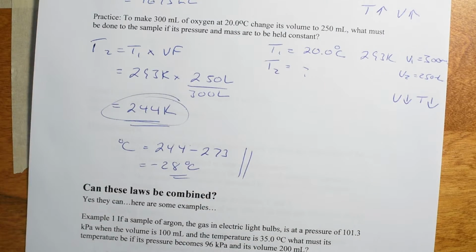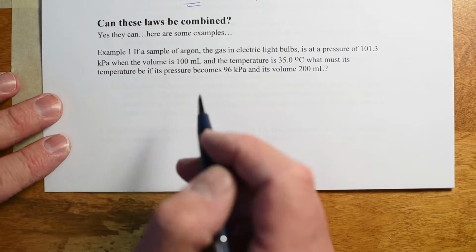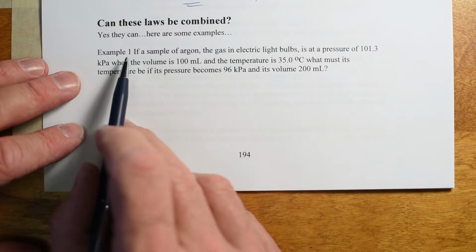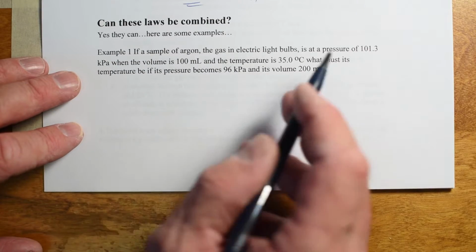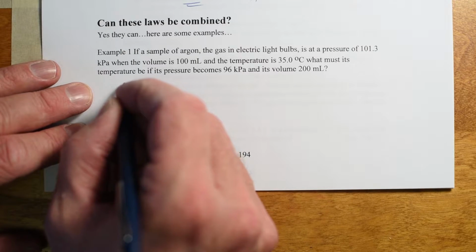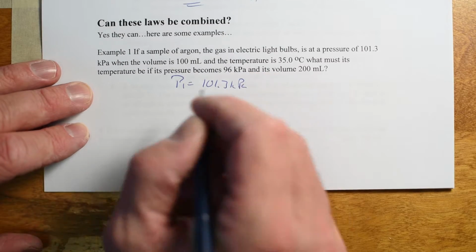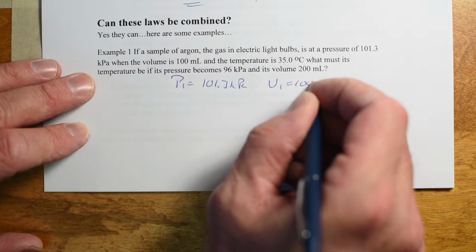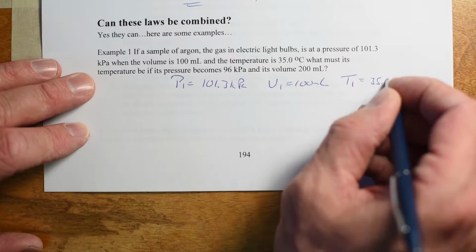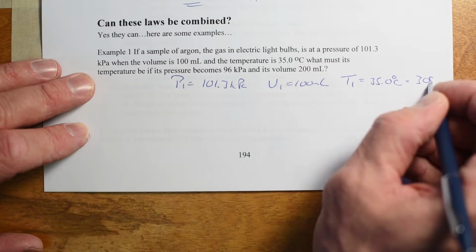Okay. Last little bit, again, can these laws be combined? Yes, and this kind of messes up some students, but we can combine all the gas laws if we want. Here's an example. We have a sample of argon gas, that's the one in light bulbs and stuff like that. Pressure of 101.3. So when I go through these, I just start writing things down. So P1, 101.3 kilopascals. Volume is 100 mils, and the temperature T1 is 35 degrees C, which is 308 K.